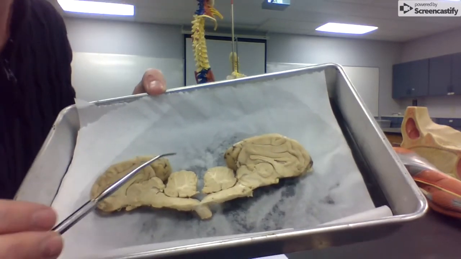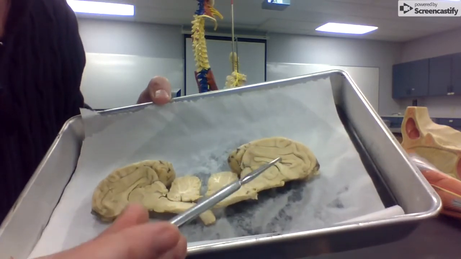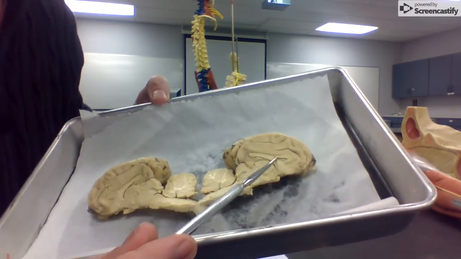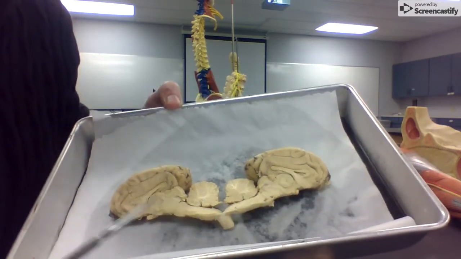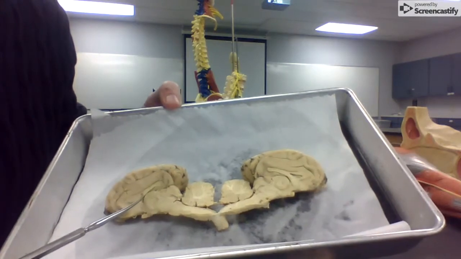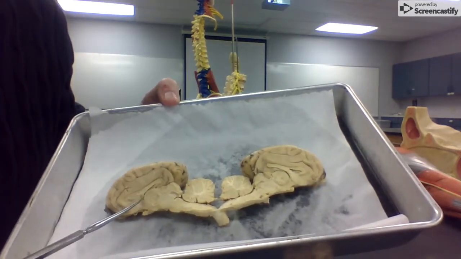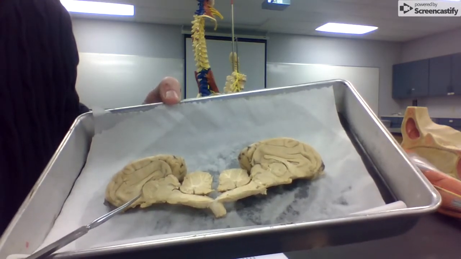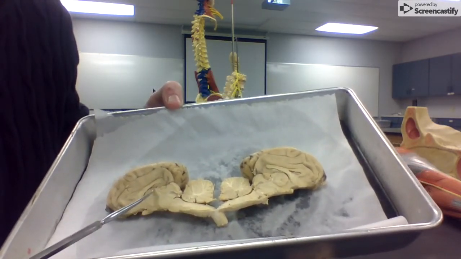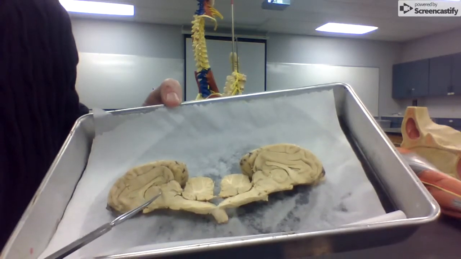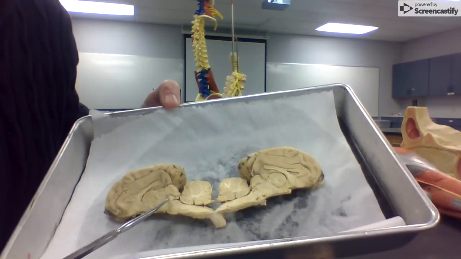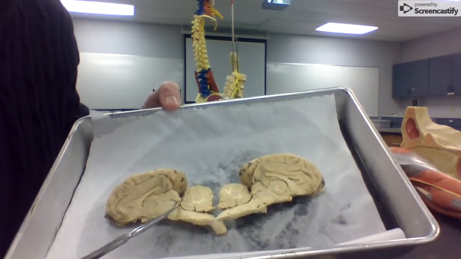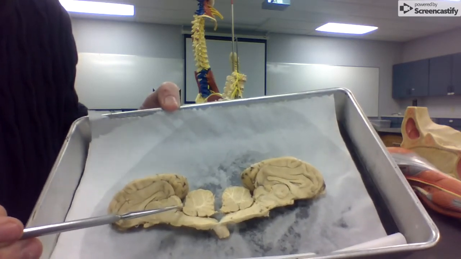So ventricles, we're going to do the first ventricle, and on this side here, this membrane, you can see the septum pellucidum. Down into the third ventricle, this is the cerebral aqueduct, which empties out into the fourth ventricle here.